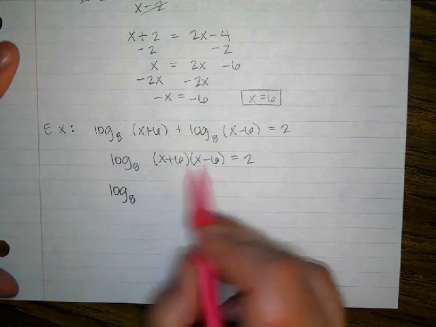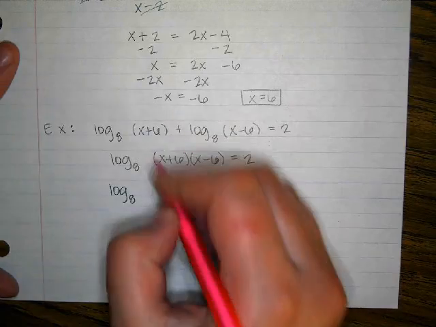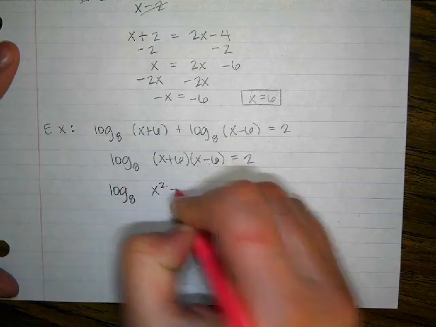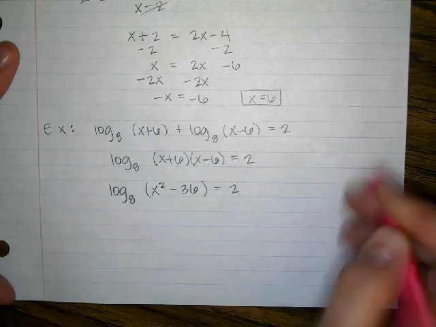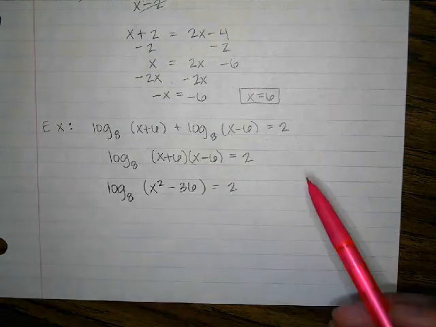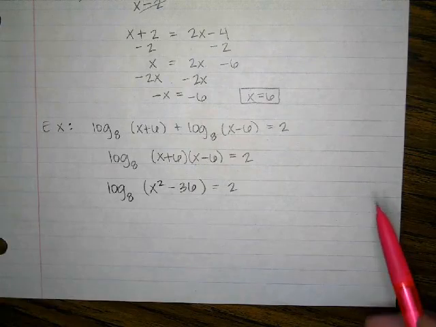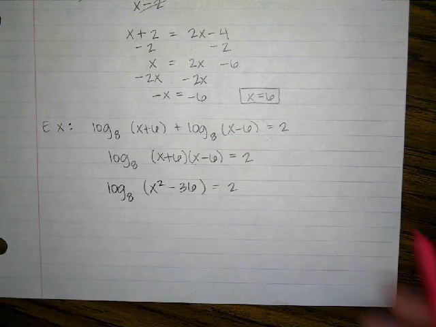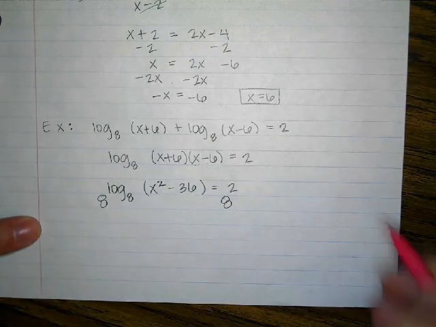So now, if we want to get rid of the log in the problem, how do we undo log base 8? We put a base 8 on both sides. The base 8 cancels out with the log base 8, and we end up with x squared minus 36 equals, what is 8 to the second? 64.